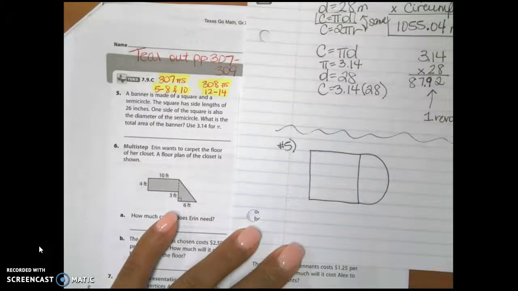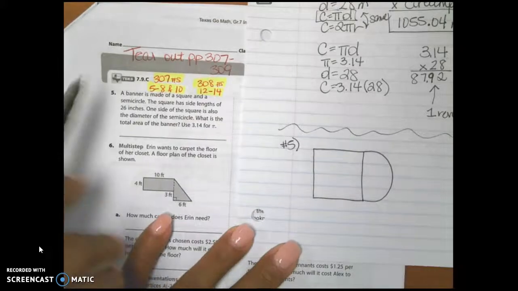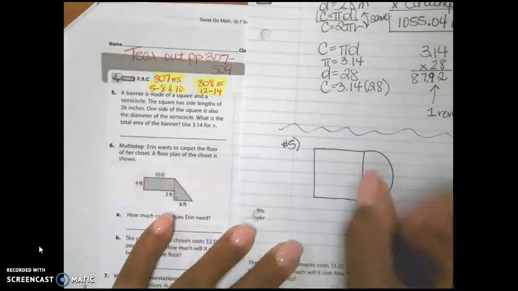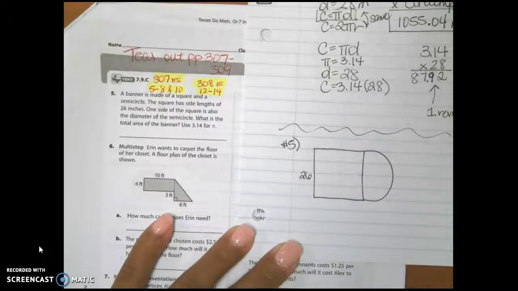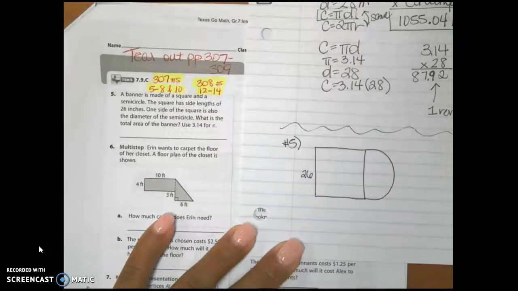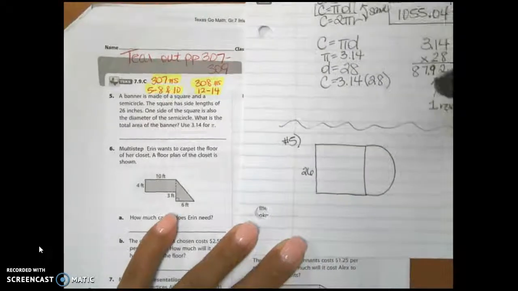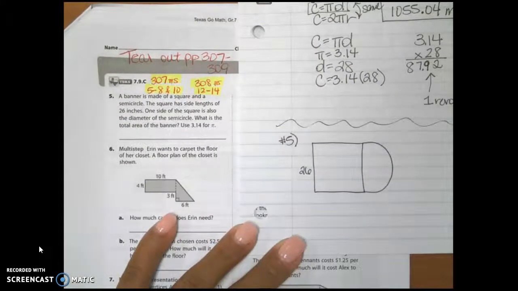The square has side lengths of 26 inches. Do not write 26 all over this square. You're going to confuse yourself. One side. Why am I only labeling one side of the square? What do we know about squares? They're all equal. All the sides are the same. So I don't need to write 26, 26, 26, 26. That's overdoing it. One side of the square is also the diameter of the circle.